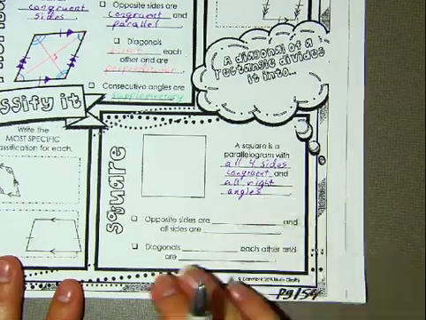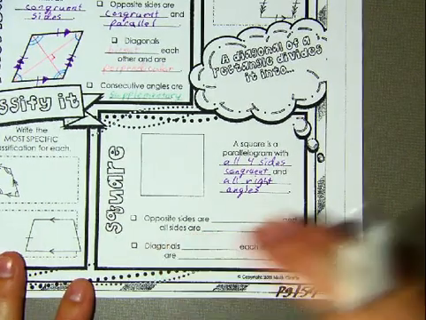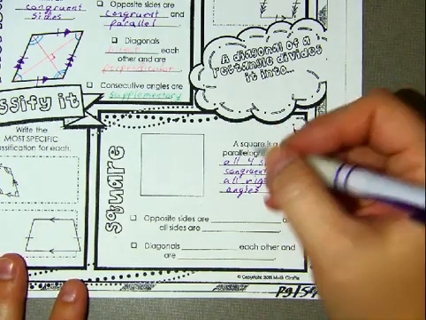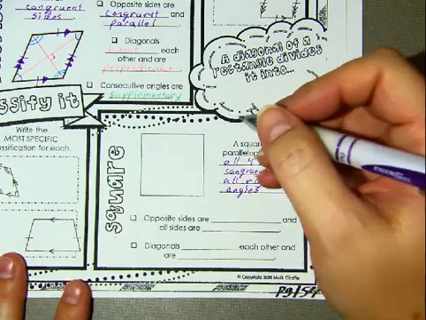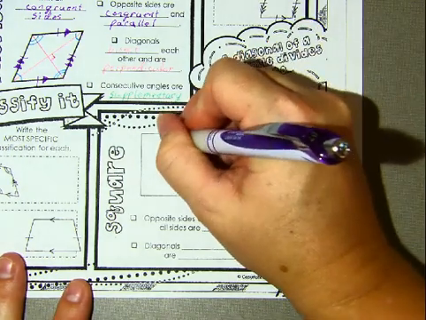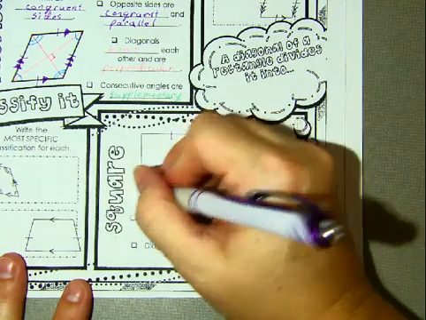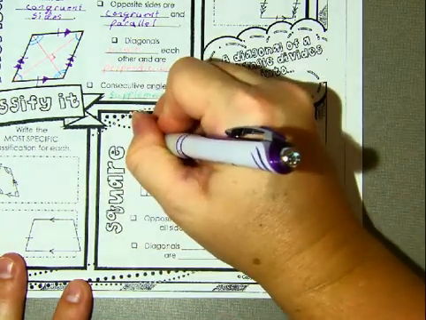Okay, so we're going to come down here and we're going to go ahead and mark some pieces on here. So we've got four congruent sides. So we're going to go ahead and mark those. And we have all right angles, so let's go ahead and mark those.